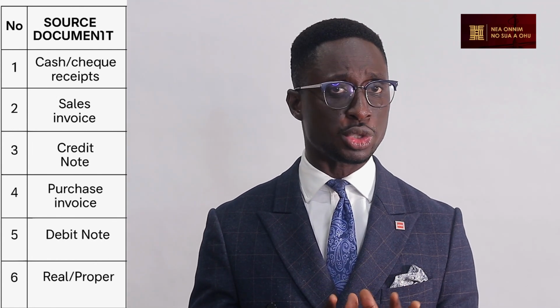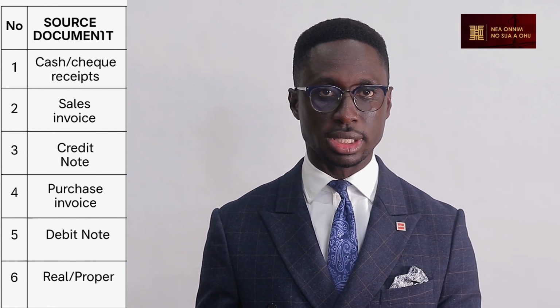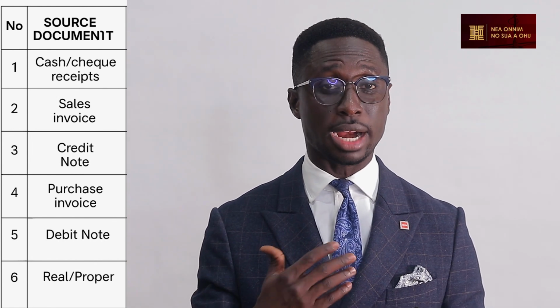Good. So the final type of source document we'll be looking at is what we call the real or proper journal. So what is this one used for? Typically, there are certain adjustments that would have to be made in various accounts which do not deal directly with a supplier or a customer or do not have cash involved.